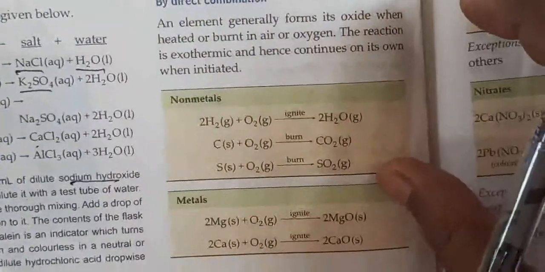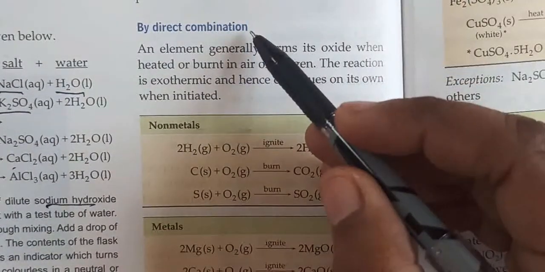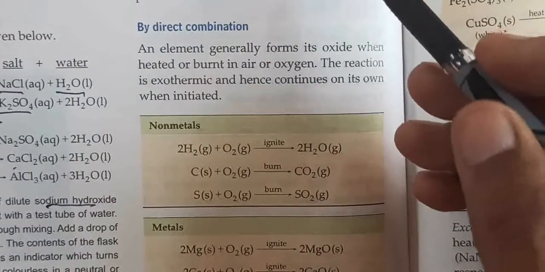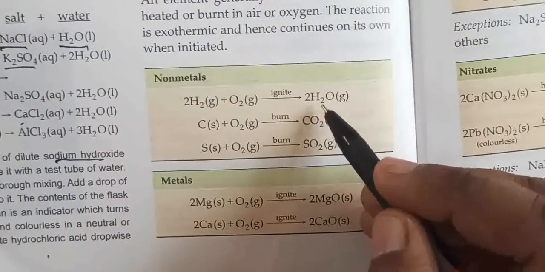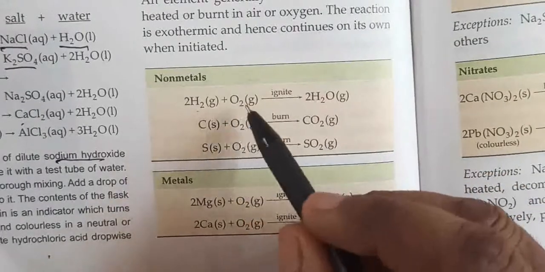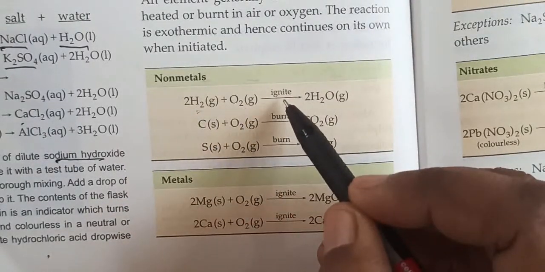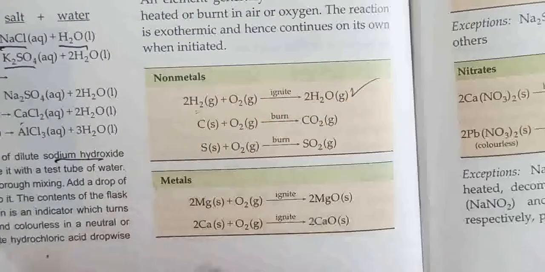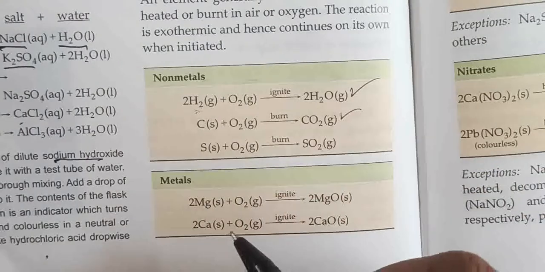Now, preparation of oxides by direct combination. Direct combination means we directly take the elements which are present in the oxide. Like in water, which elements are present? Hydrogen and oxygen. So we treat hydrogen and oxygen directly. Hydrogen reacts with oxygen on ignition, on burning, and forms water. All of you know. Same way, carbon on burning forms carbon dioxide.